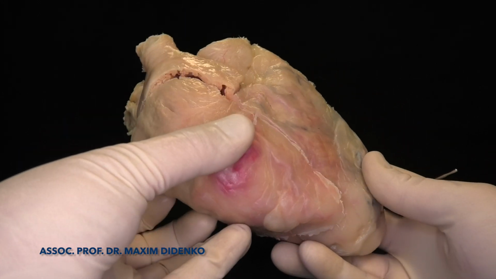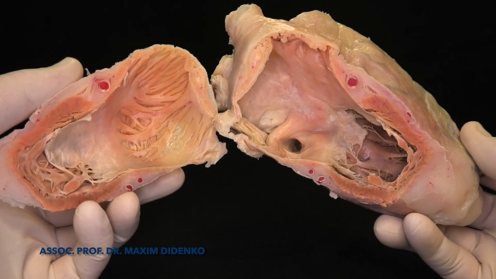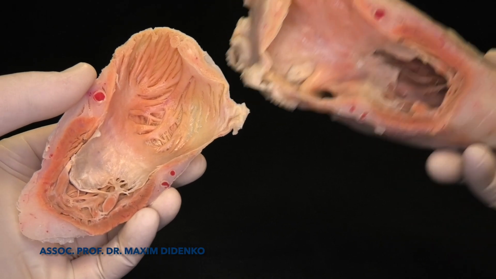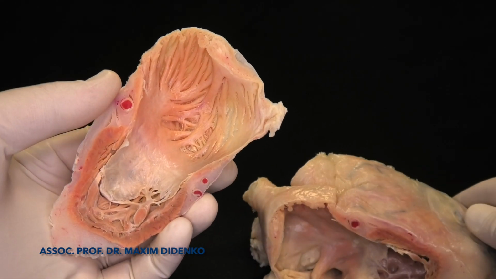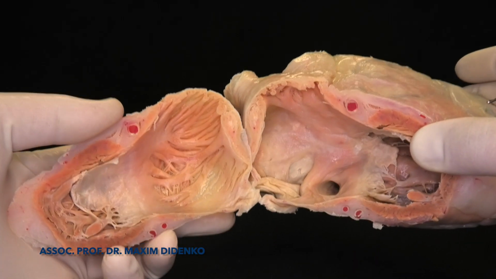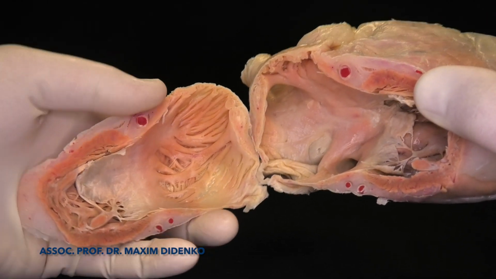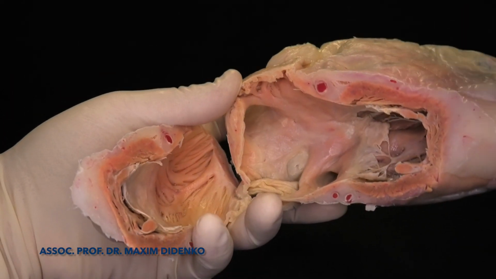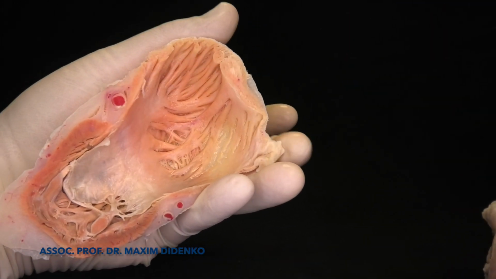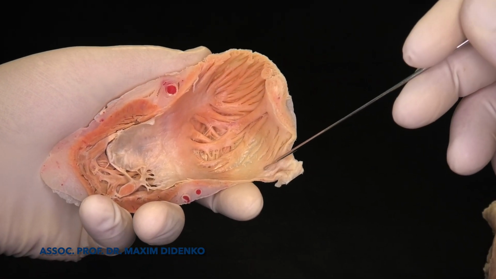So you can see again the RAO projection, and I removed the right atrium lateral wall and right ventricle lateral wall, and just briefly show you the difference between the smooth venous part between the superior vena cava and inferior vena cava, and the trabecular part of the right atrium.